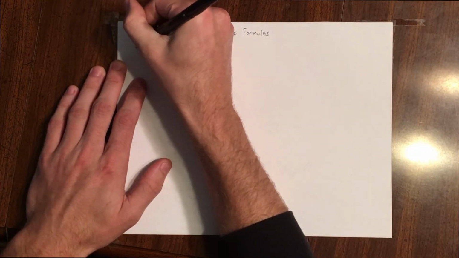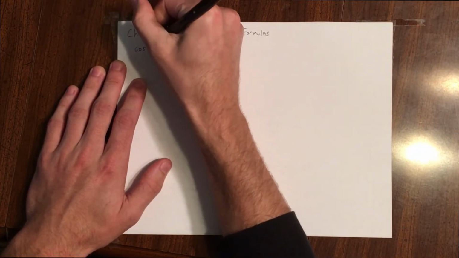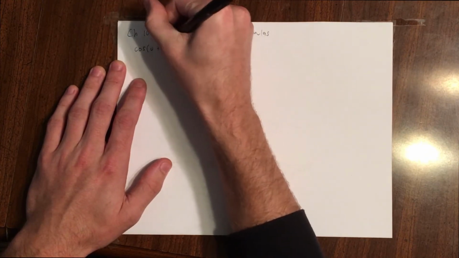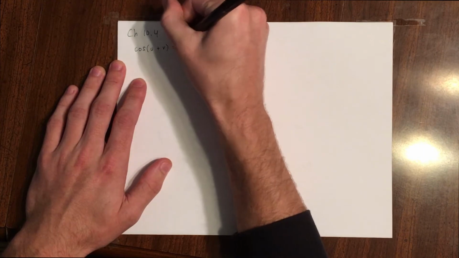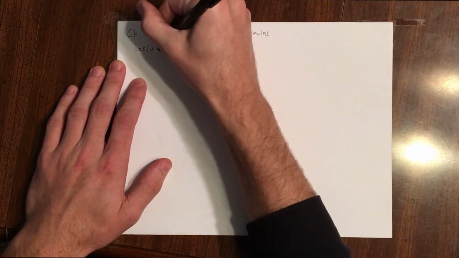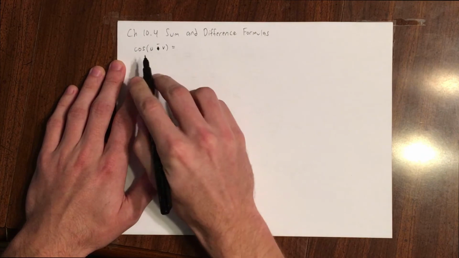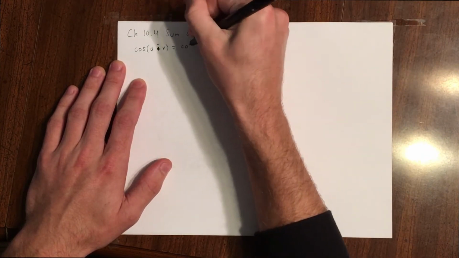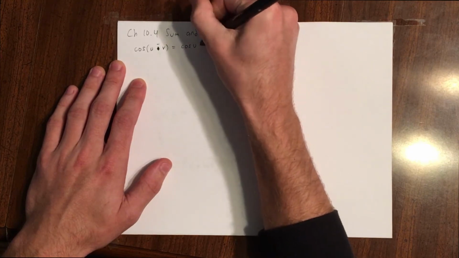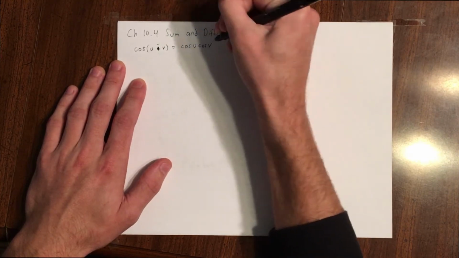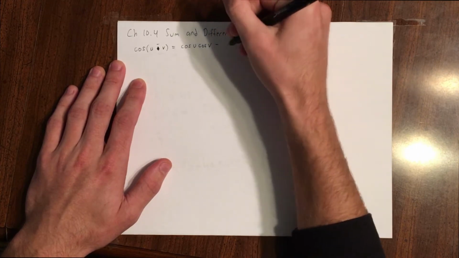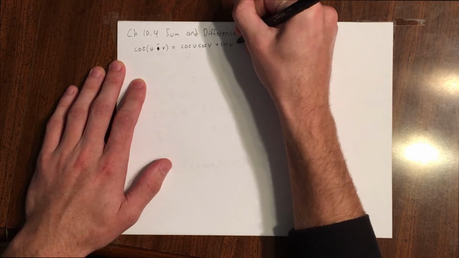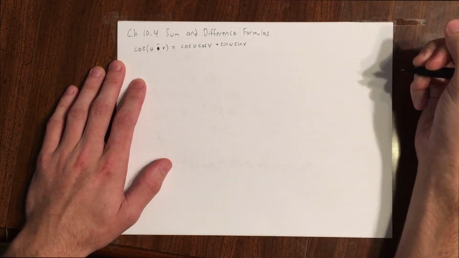We'll start off with just writing one of them. The formula says that if you take cosine of one angle plus a different angle, like this. Actually, we're gonna do cosine of u minus v. Then this is equal to cosine of u times cosine of v minus plus sine of u times sine of v.